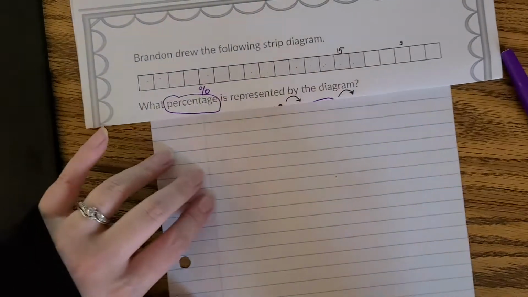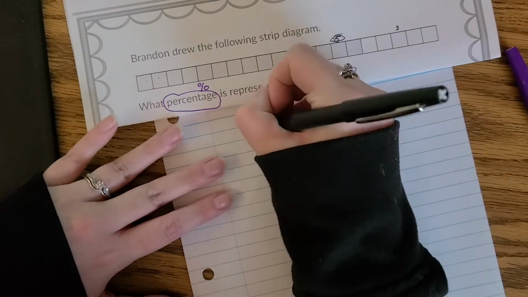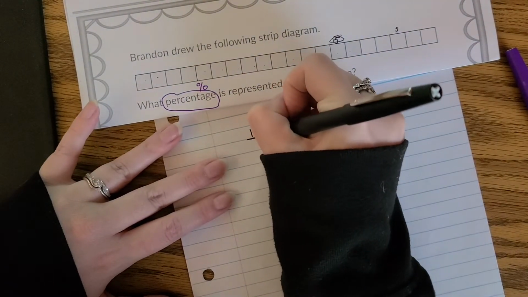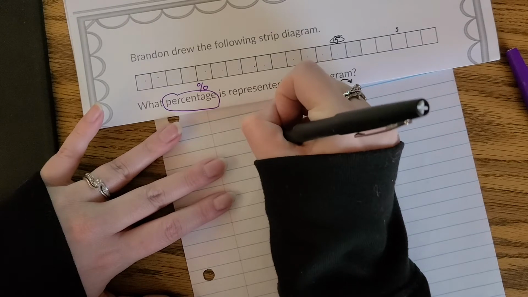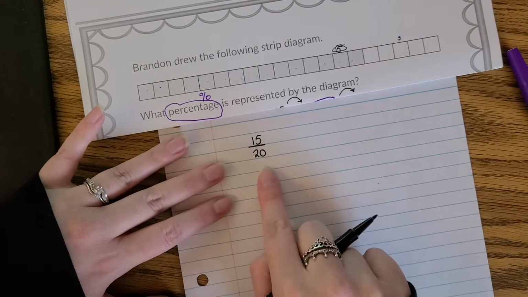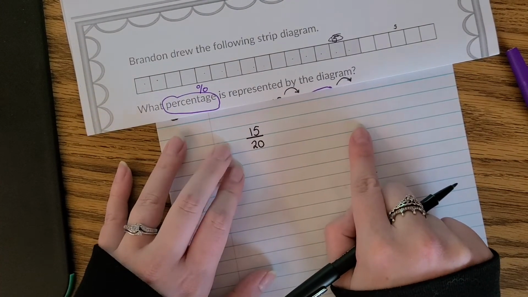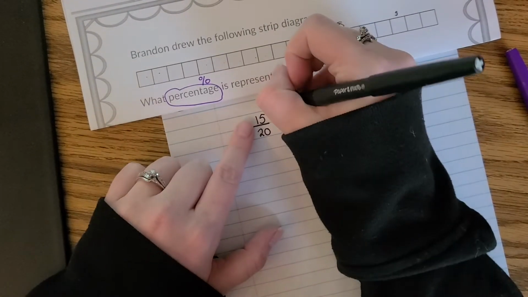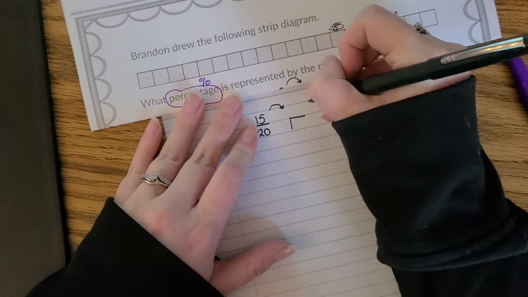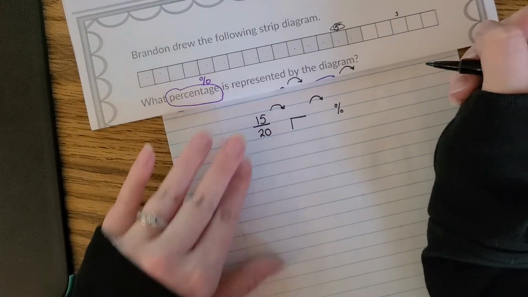I watched a lot of you do this yesterday. So you counted, you said you had 15 shaded, okay, and 5 unshaded. So our fraction is 15 out of 20 represented. But we need to know what 15 out of 20 is as a percent. You could do this a few different ways, okay? You could go from fraction to decimal using division, to percent, moving the decimal point.